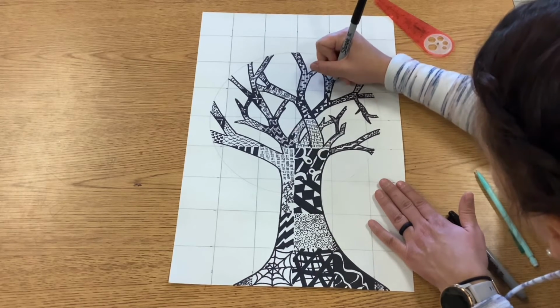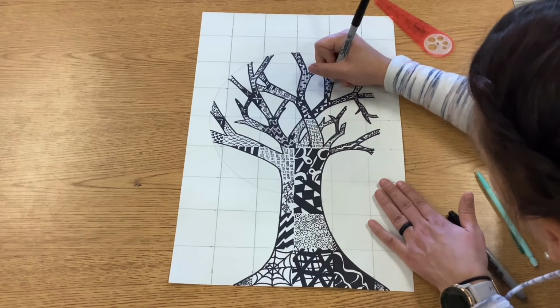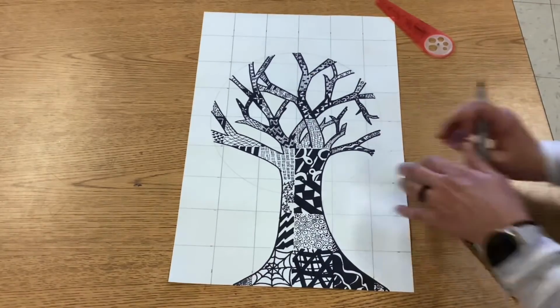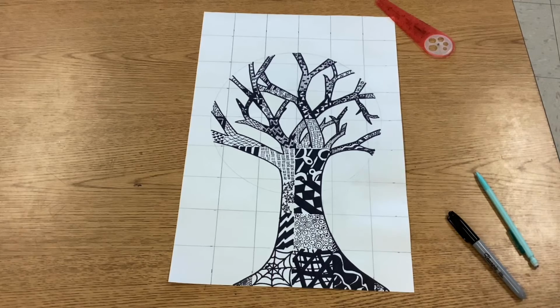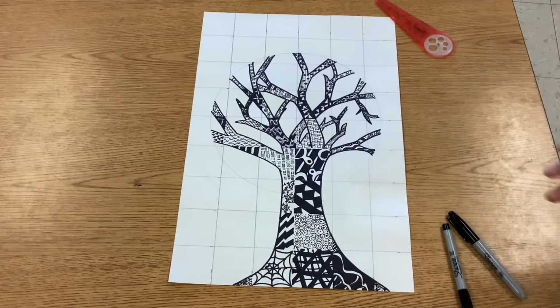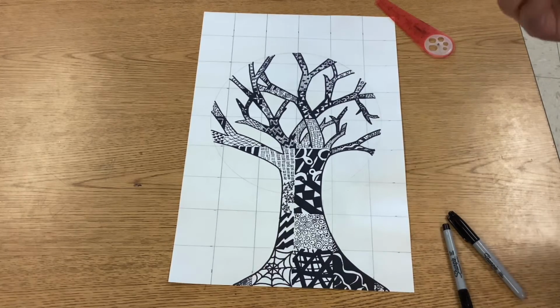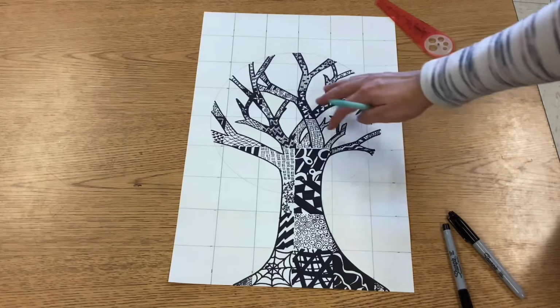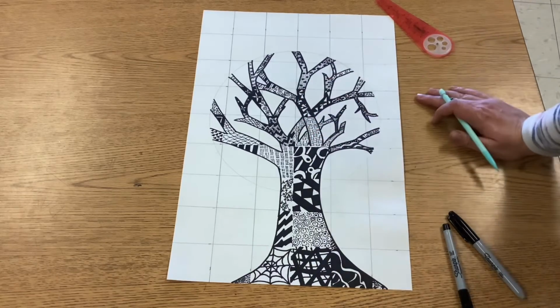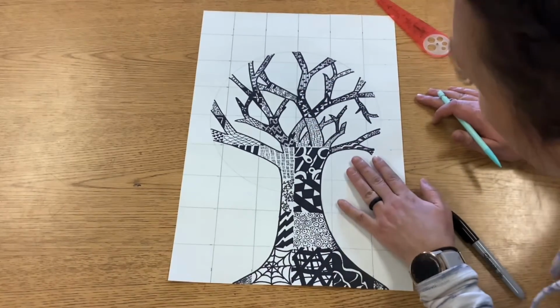And if you make mistakes with pencil, no biggie, because we can just erase them, right? All right. Once you are done, I want you to let the marker dry first, but then I want you to take a big eraser or your eraser, and we're going to erase all the pencil marks in our tree trunks, okay?